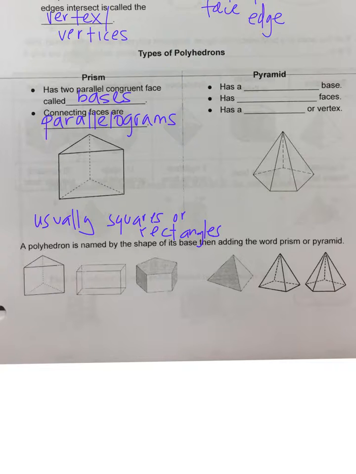So on this prism, we have our base and our base, and then our sides are the rectangle shapes. All right. On the other side here, we have pyramids.